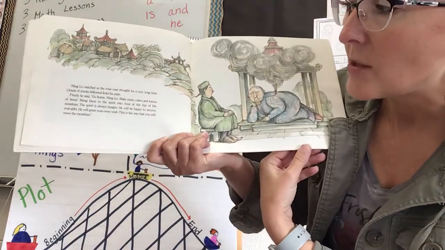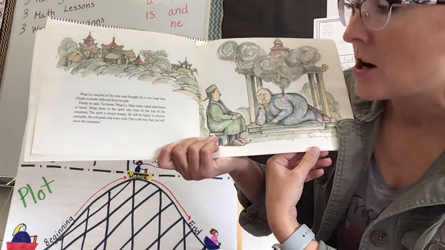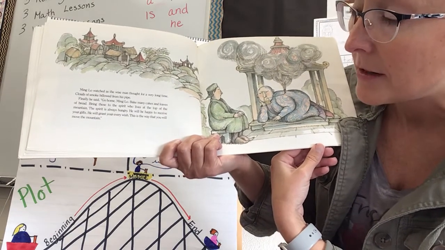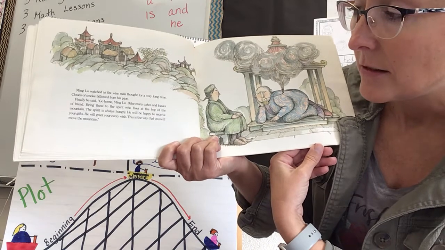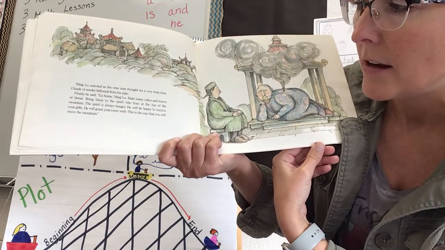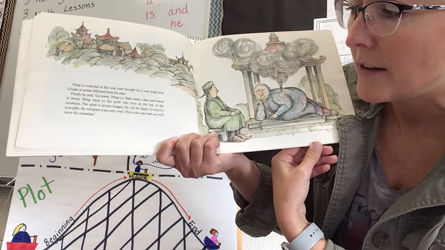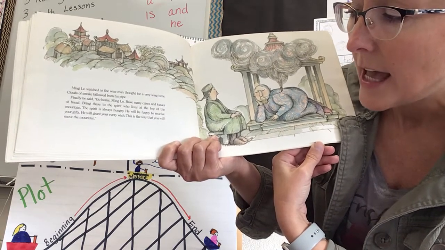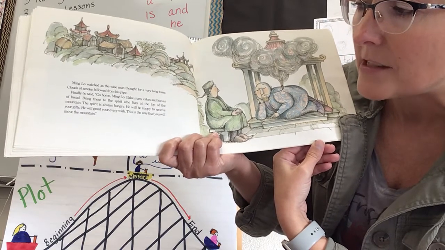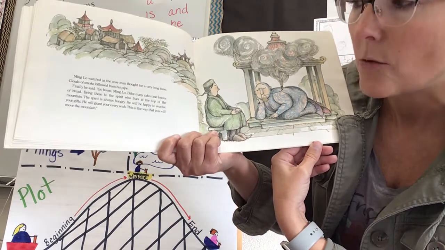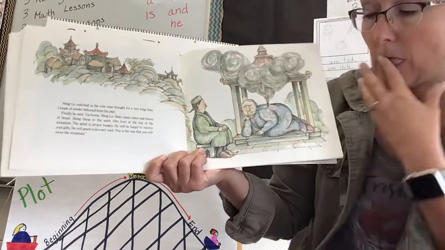Ming-Lo watched as the wise man thought for a very long time. Clouds of smoke billowed from his pipe. Finally, he said, "Go home, Ming-Lo. Bake many cakes and loaves of bread. Bring these to the spirit who lives at the top of the mountain. The spirit is always hungry. He will be happy to receive your gifts. He will grant your every wish. This is the way you will move the mountain."